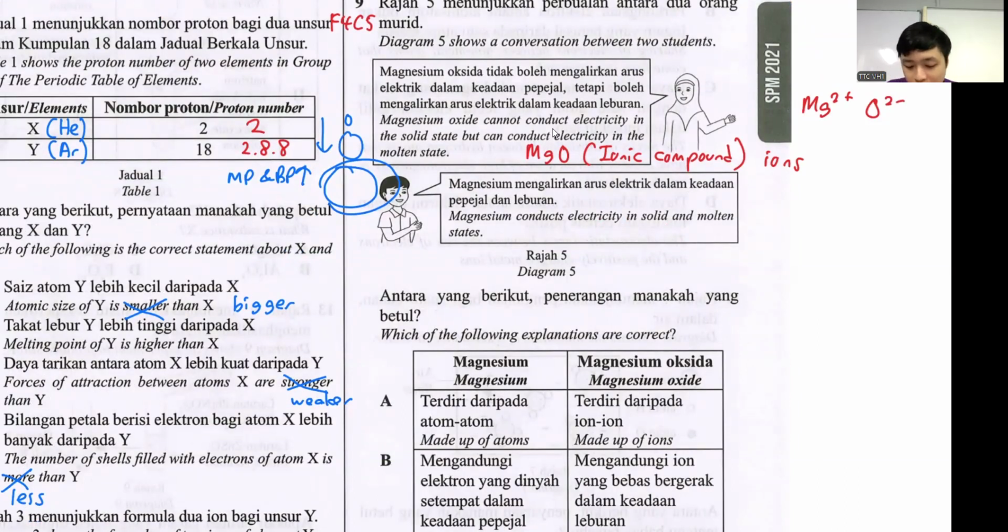And what does the other student say? The other student says magnesium alone can conduct electricity in solid and molten state. This is the metallic bond, 5.6. Okay, so where I told you, right?